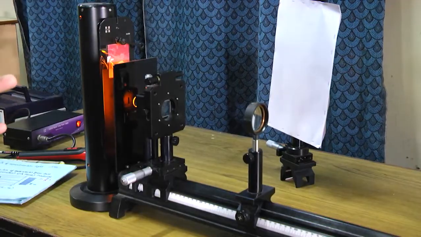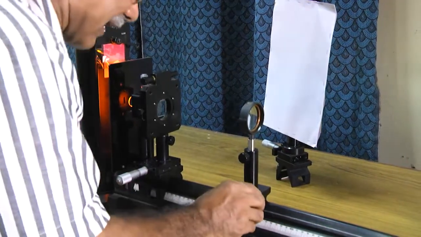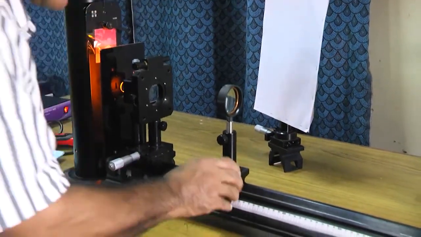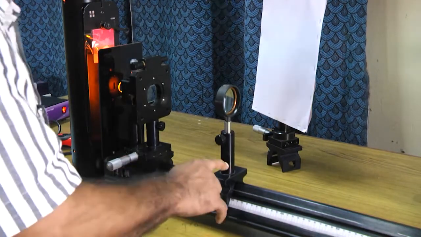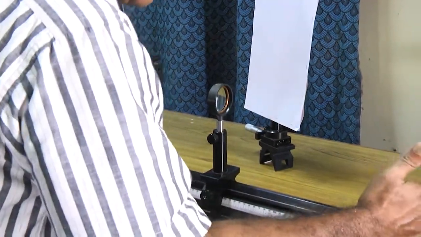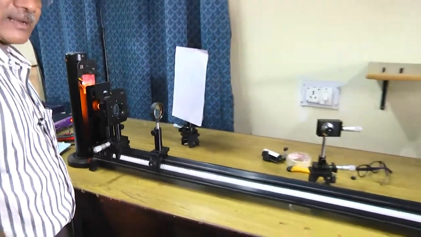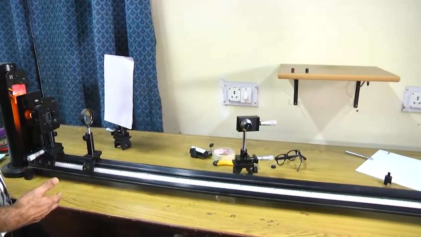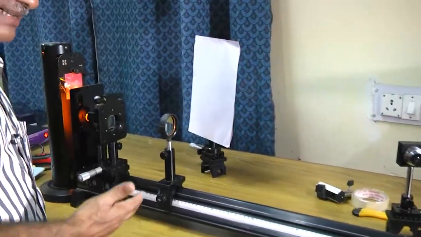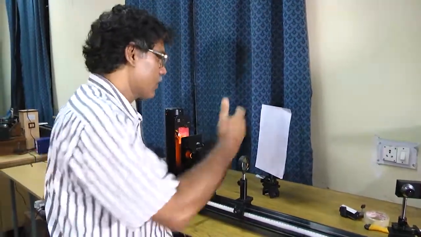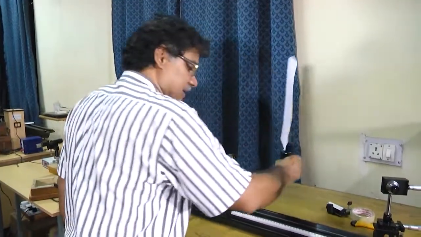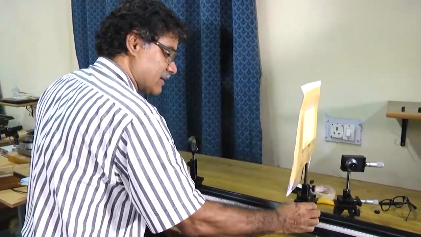Now if I use the lens, then we will get this real image on the screen. That screen can be your micrometer eyepiece, or I will use this white screen here, okay.